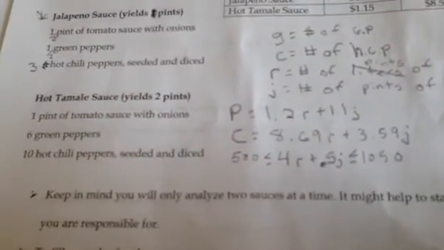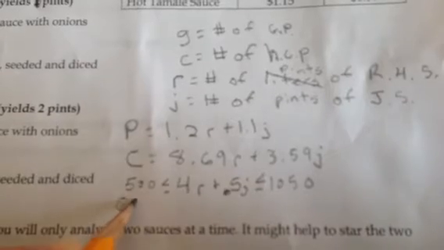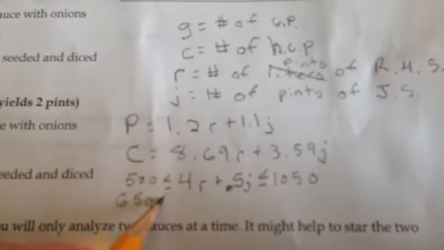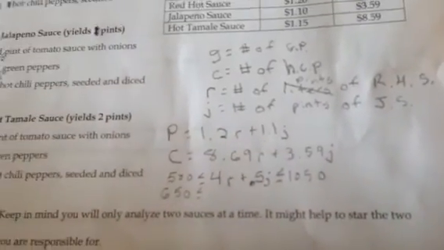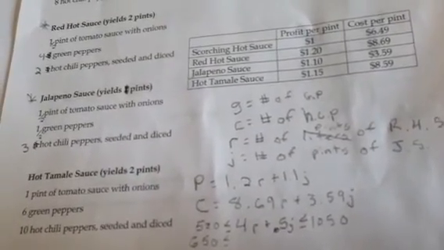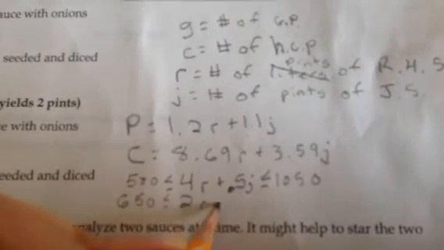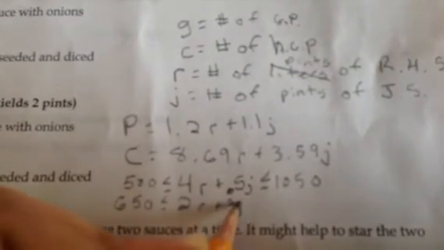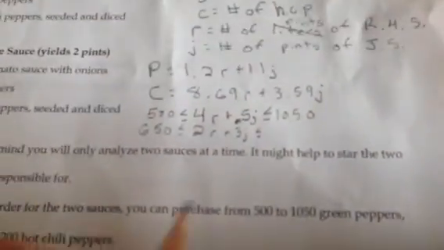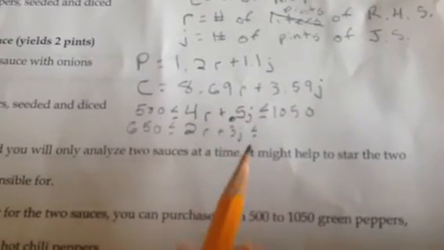Now looking at the chili peppers, that has to be between 650 and 1,200. And for those chili peppers, we have 2 per red hot sauce and 3 for every jalapeno sauce.